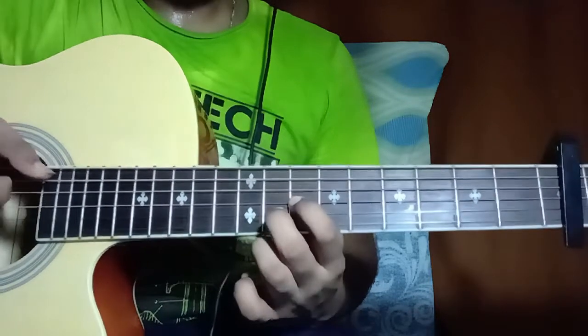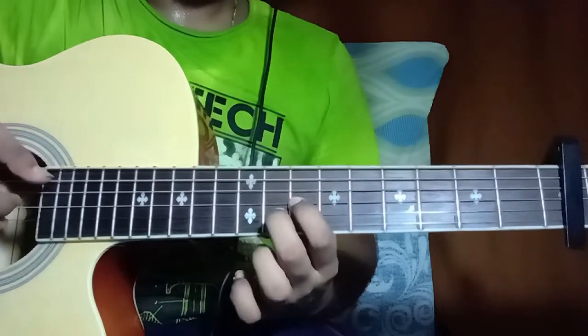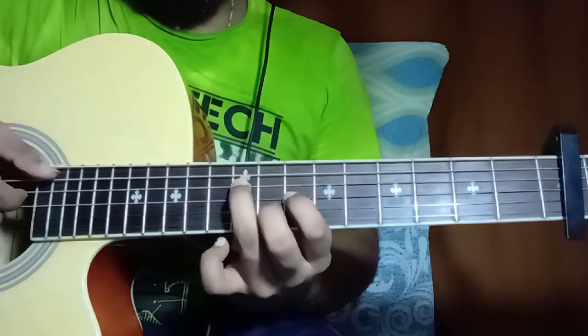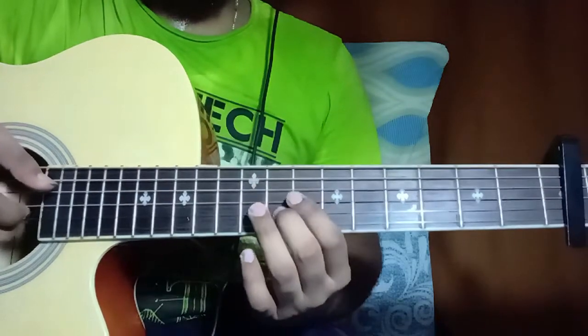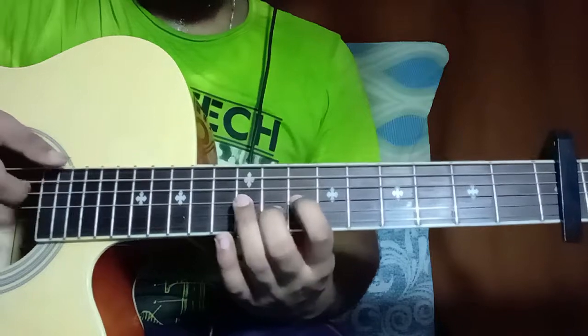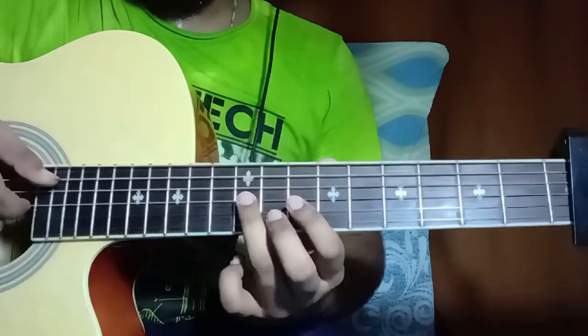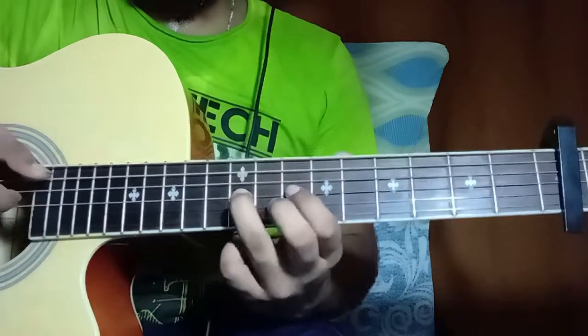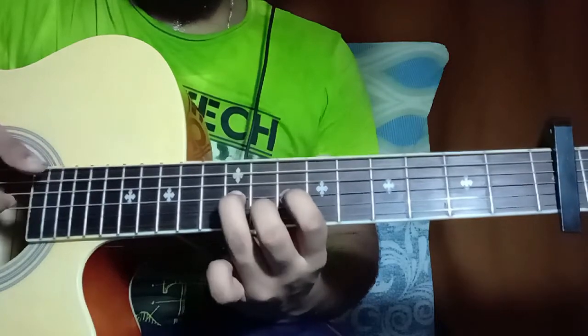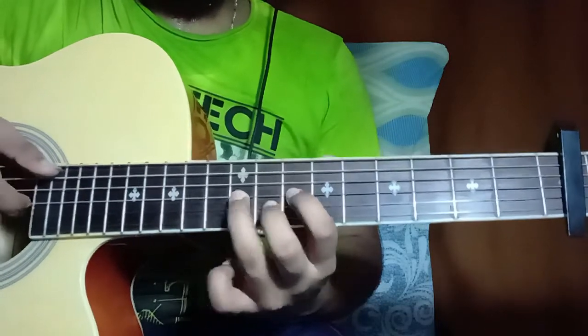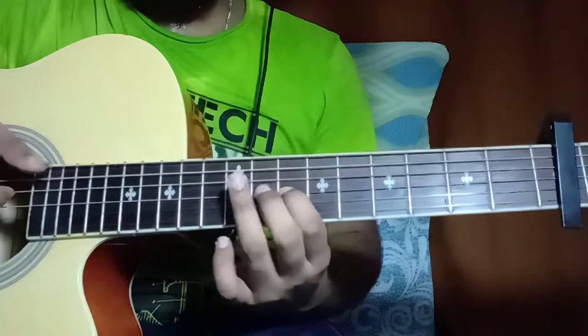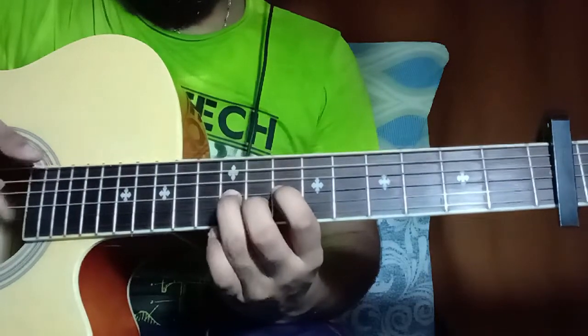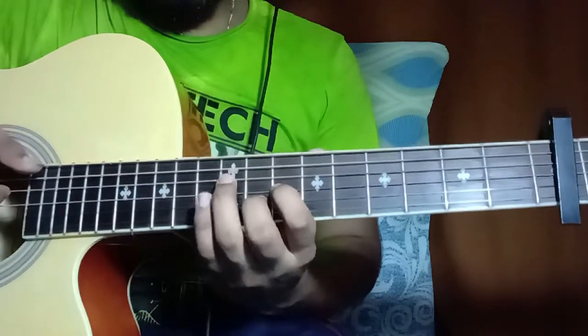Then you pick the 8th fret of the second string again. Then you pick the 9th fret of the third string. Okay. Then you pick the 7th fret of the third string again.